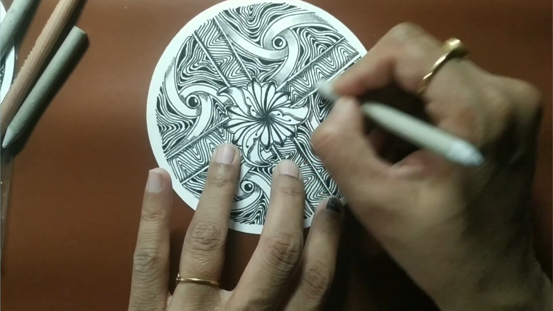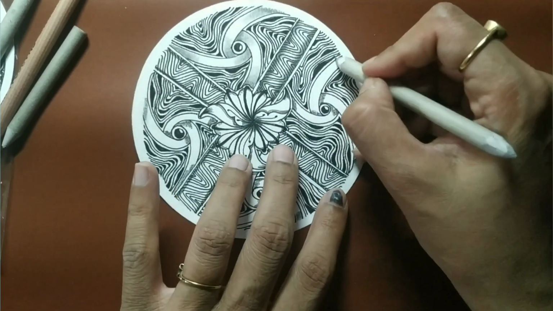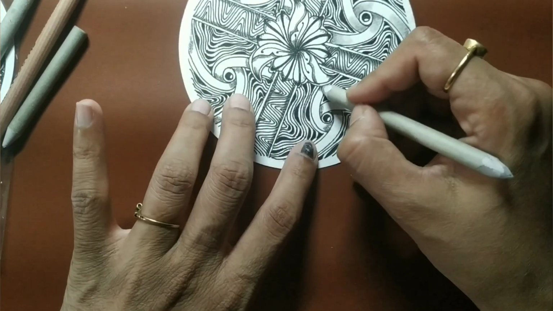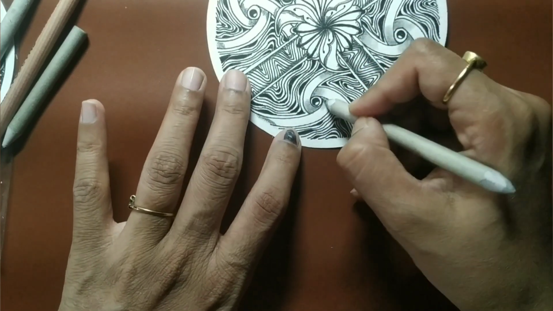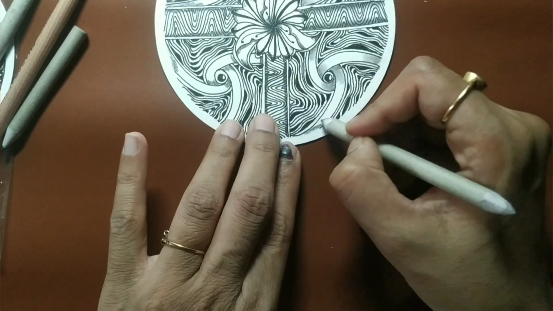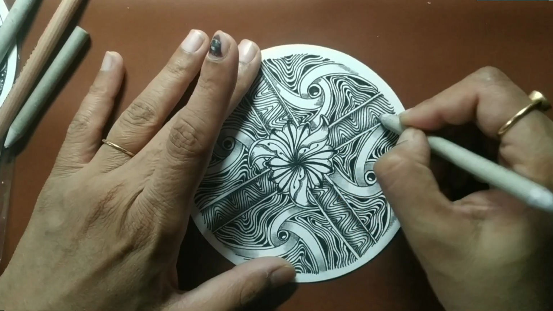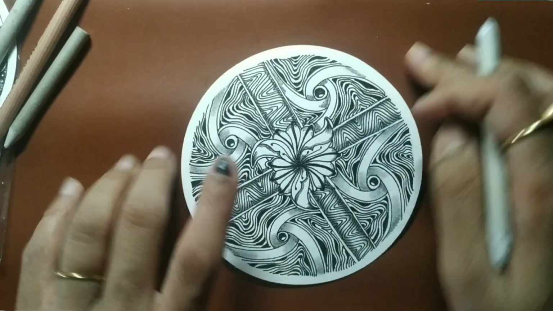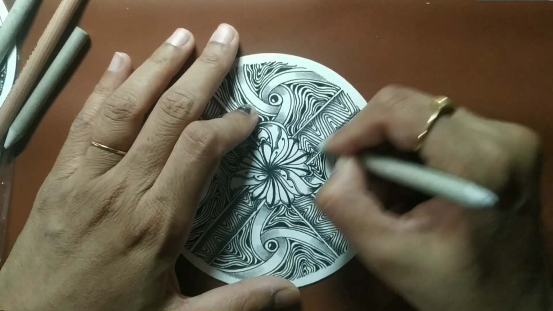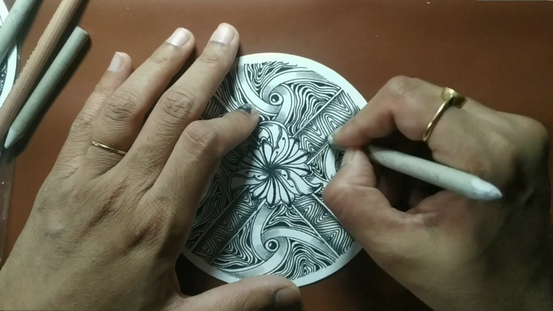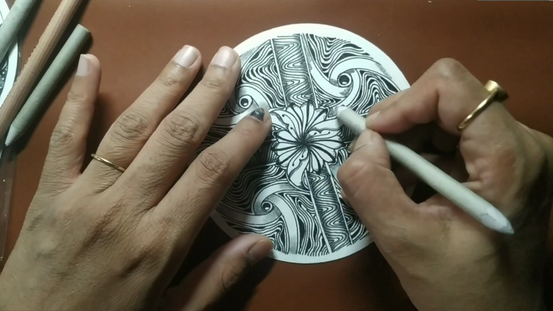Moving next to our Wood. Take your time. Blend carefully, without blending too much. So blending the Wood now. Yeah. Moving next to our Ayame.